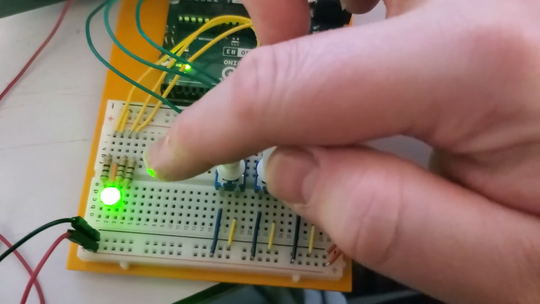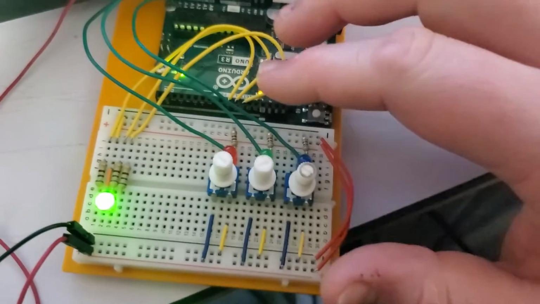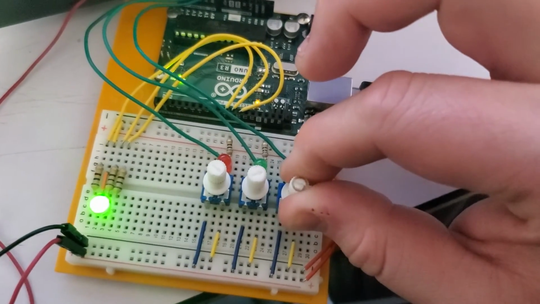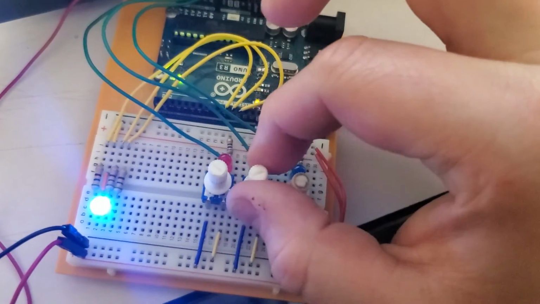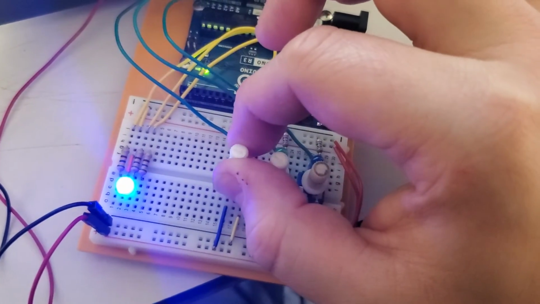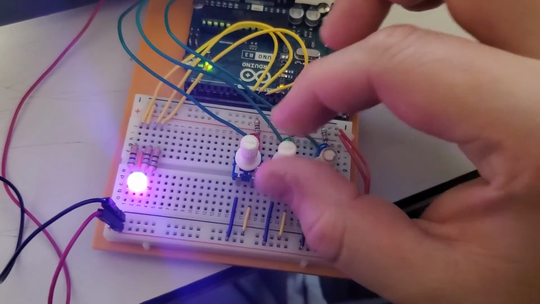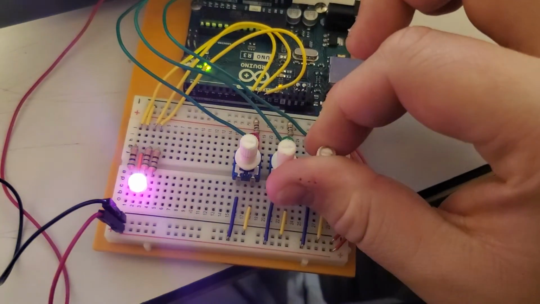I mentioned before that the green LED in here seems to be very, very dim in comparison to the others, so you have to be very careful with how much blue, otherwise you're going to overwhelm it. If we wanted to do magenta, we can move the red and the blue together, and if we wanted white, we can just turn on all of them together, and we kind of get white.